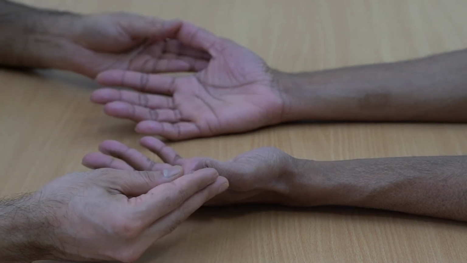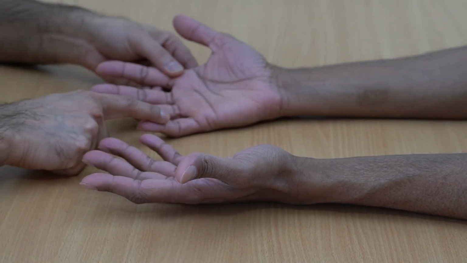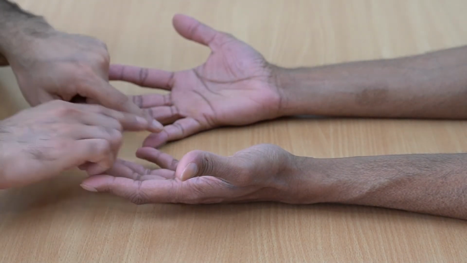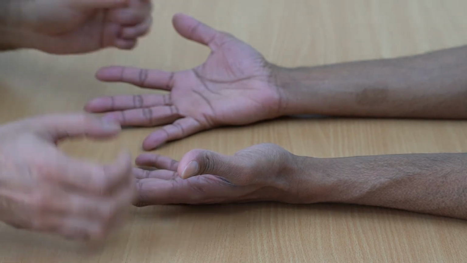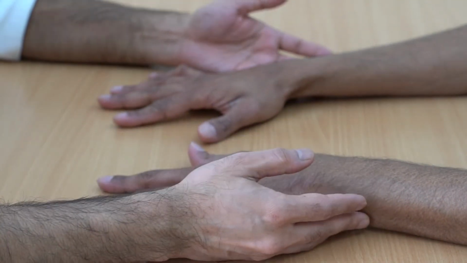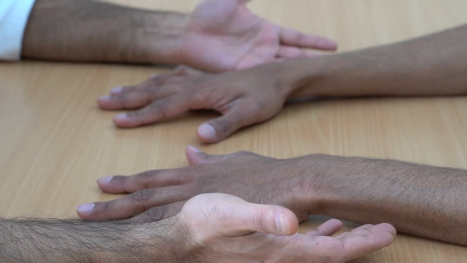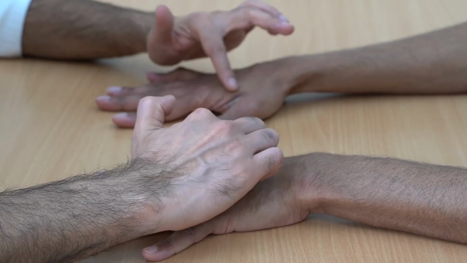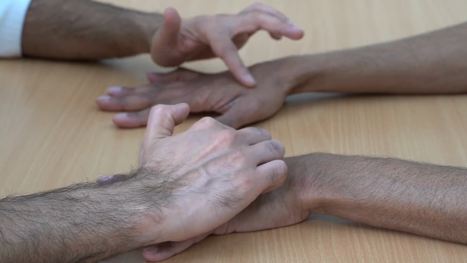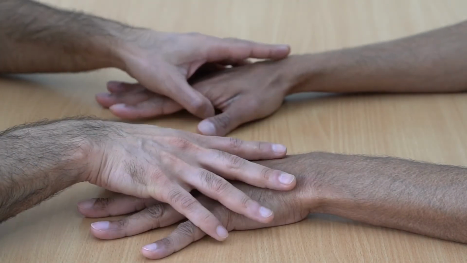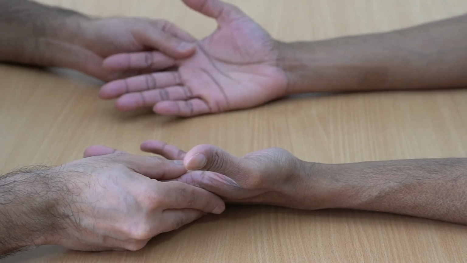For checking the ulnar nerve, we would be checking for sensation on the tip of the little finger and comparing both sides. If we turn the hands over, we can check for the third nerve in the hand, which is the radial nerve, at the first web space on the dorsum of the hand, specifically the superficial branch of the radial nerve. This will complete the sensations.